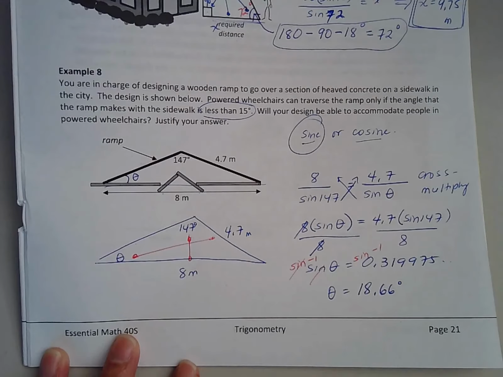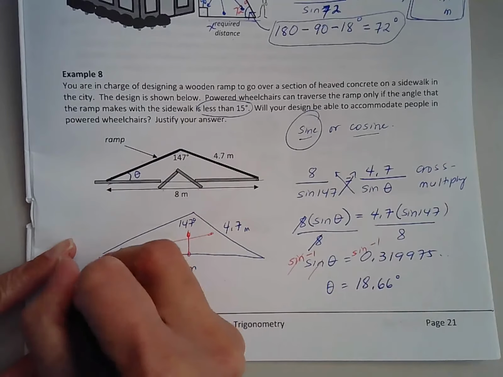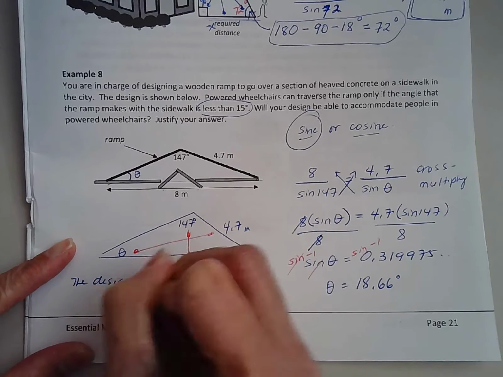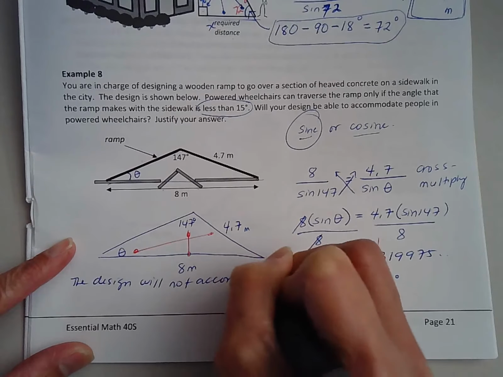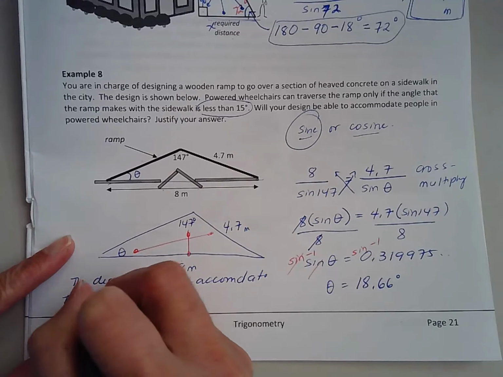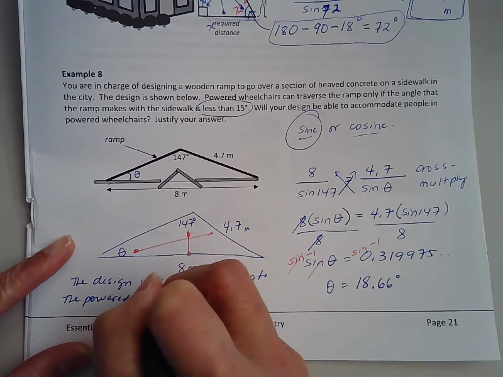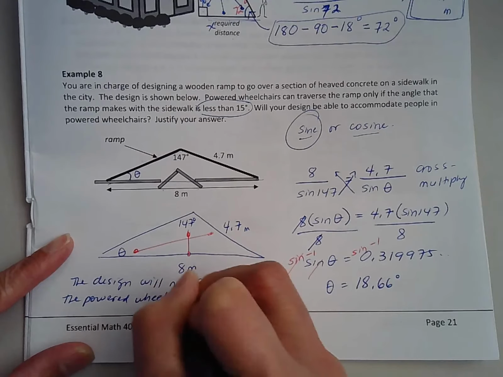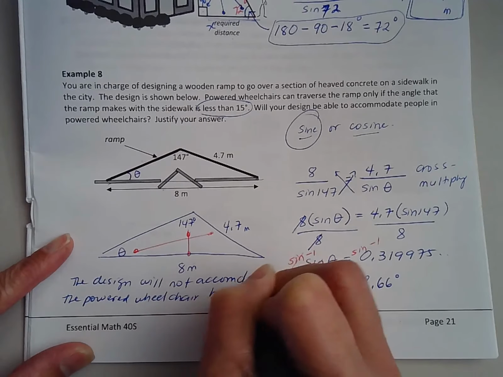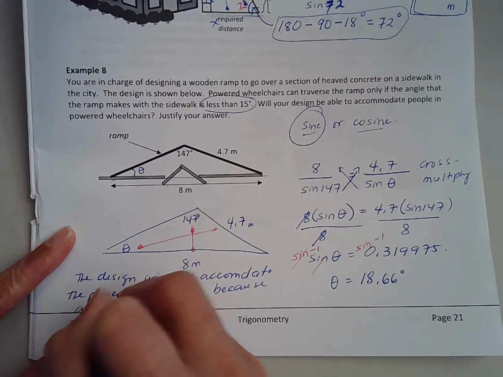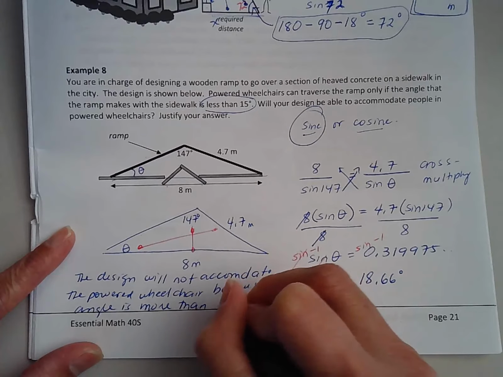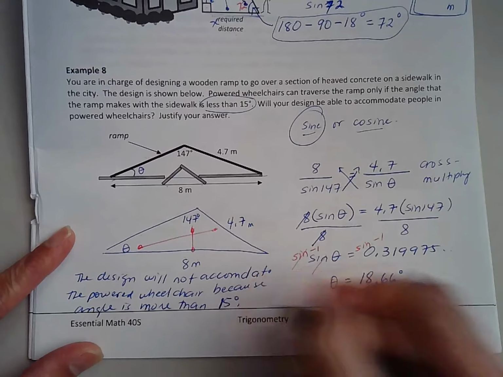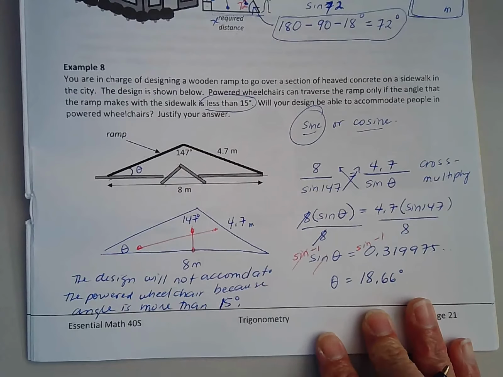So the answer is no, the design will not accommodate the powered wheelchair, because the angle is more than 15 degrees. We can't do it.